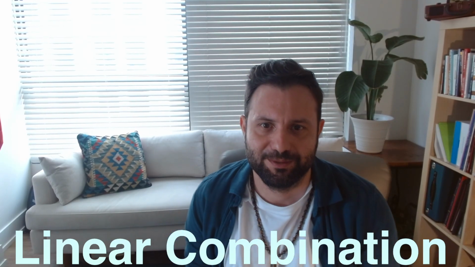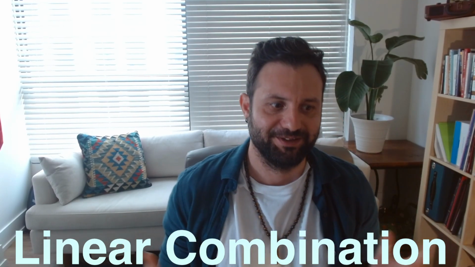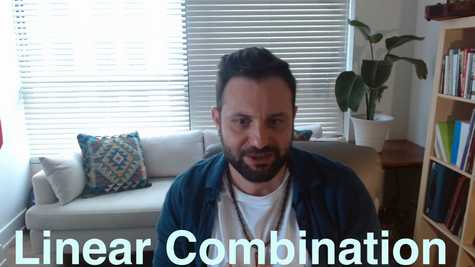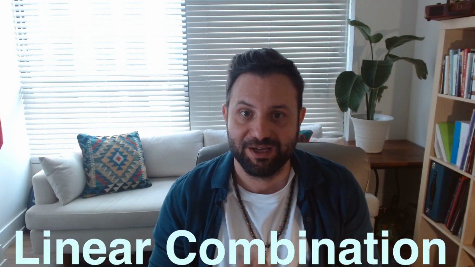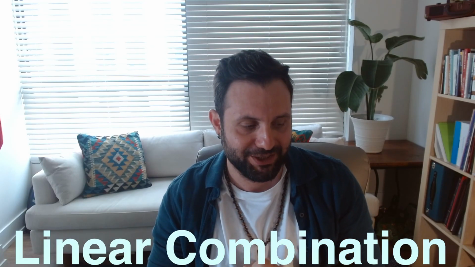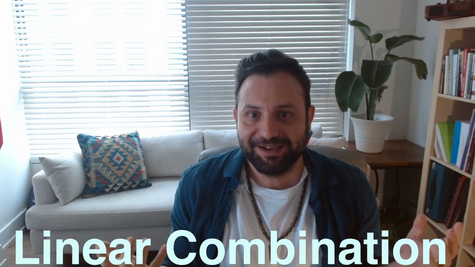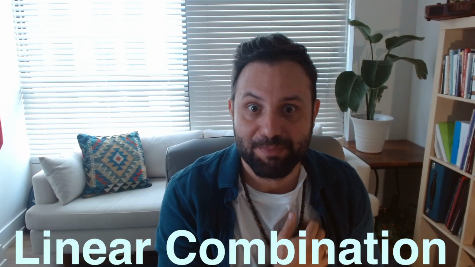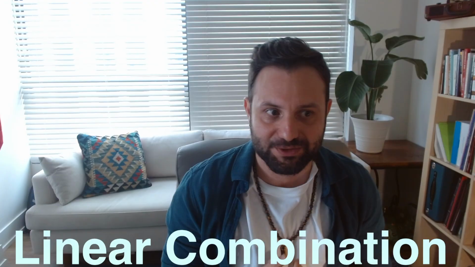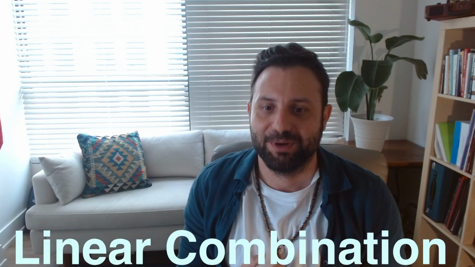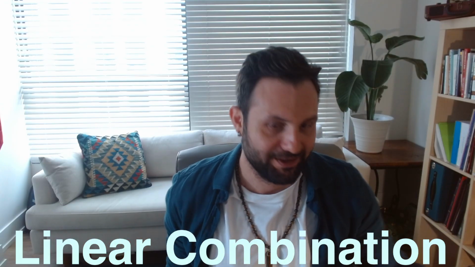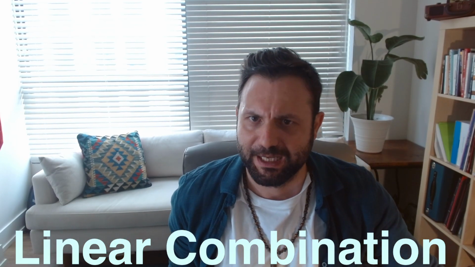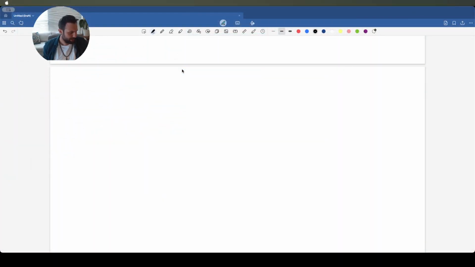Now that we have established multiplication of a vector with a scalar and adding two vectors, I think we have enough tools to cover the linear combination. Linear combination corresponds to combining two or more vectors by scaling them and adding them. As simple as that.